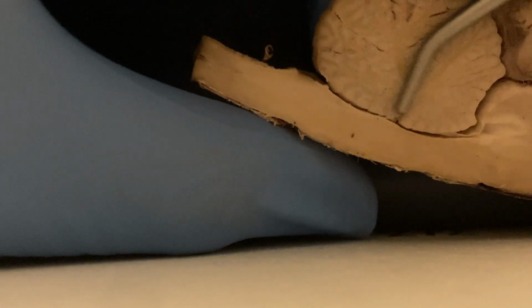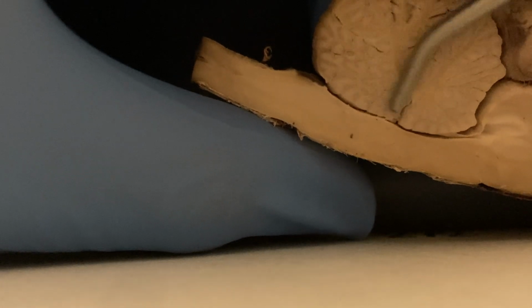And I believe what we're viewing here is the subarachnoid space between the arachnoid mater and the pia mater, which is closest to the brain matter. The subarachnoid space would normally be where you would find the cerebrospinal fluid. Cerebellum is the tiny brain. It is responsible for helping maintain your balance and your muscle coordination.